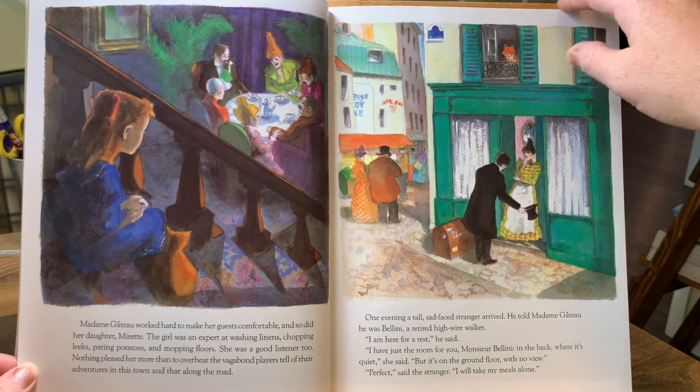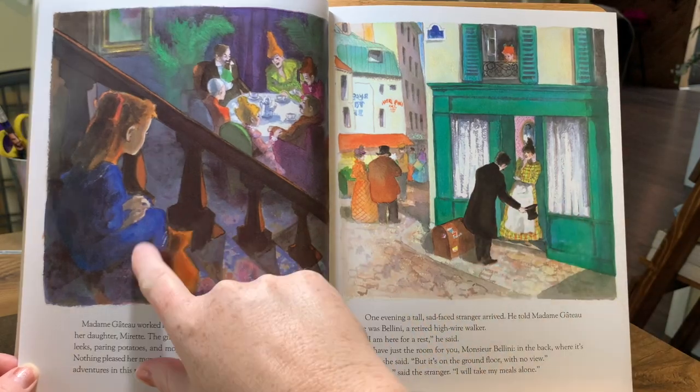That means I will eat by myself. So this is the daughter, Mirette.